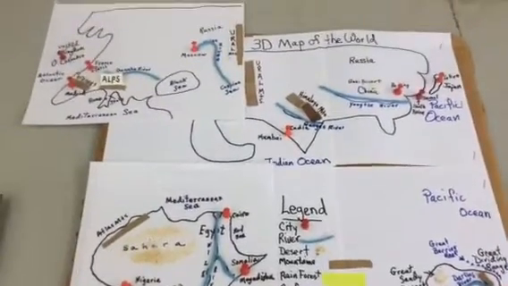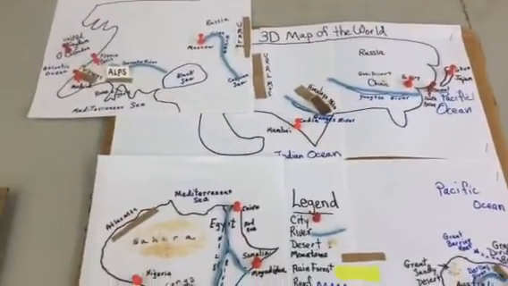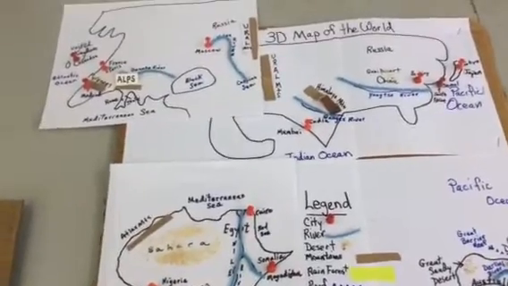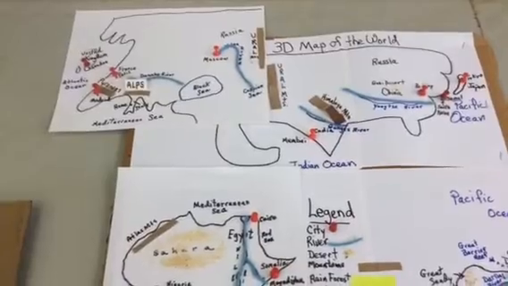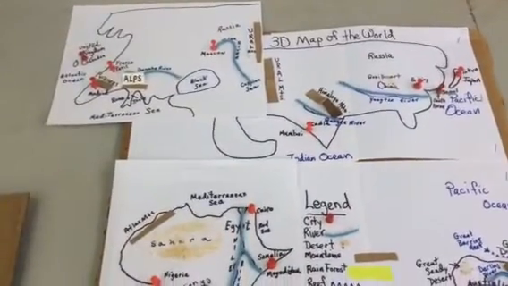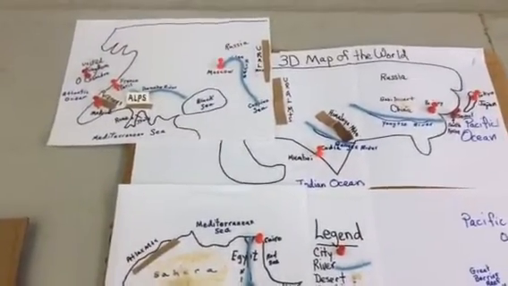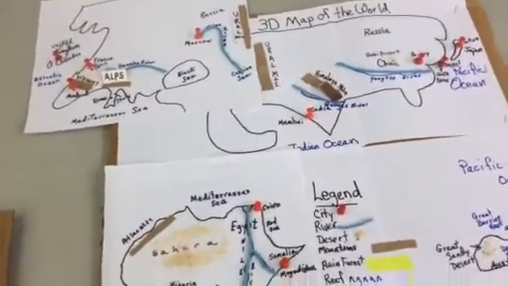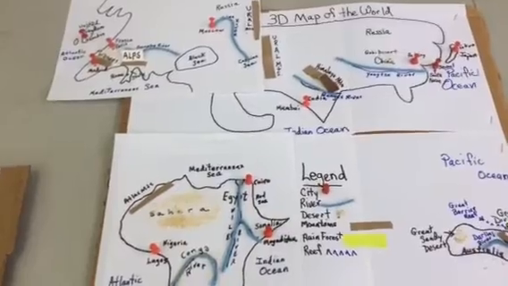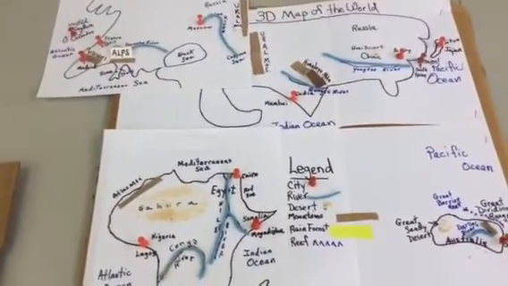All right, hello everyone. It's Sunday, May the 17th, and I've got my 3D map of the world here for your example. I wanted to tell you what I think went well and then where there's some problems. Well, first, I kind of like the color and I like the sand in the deserts.